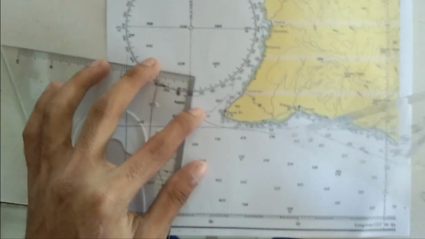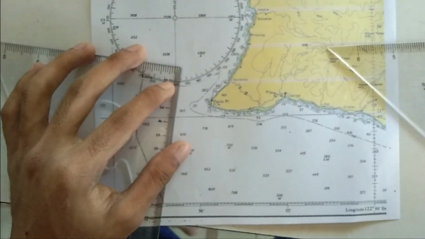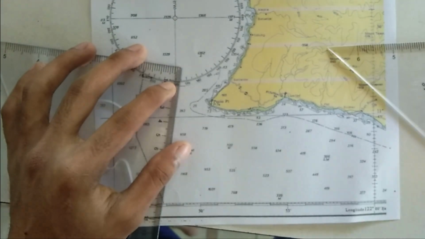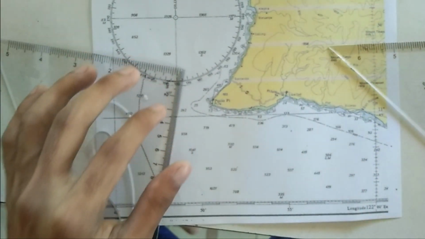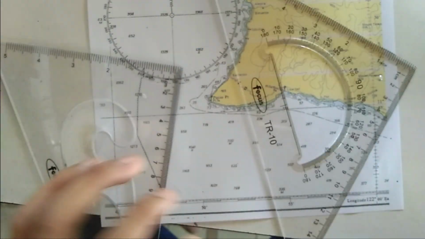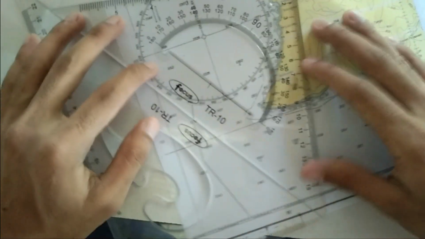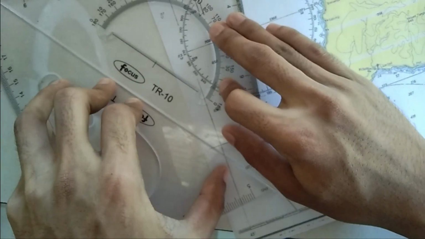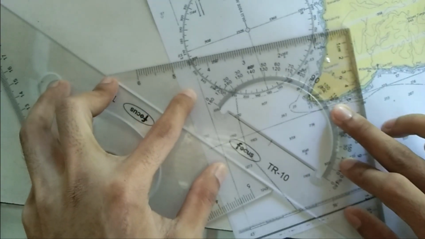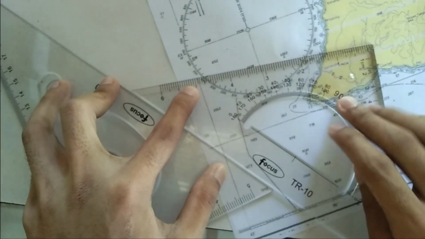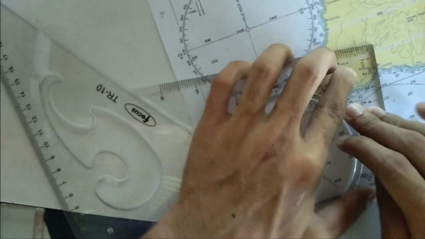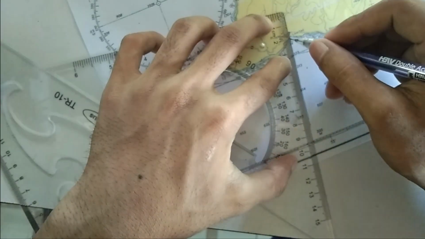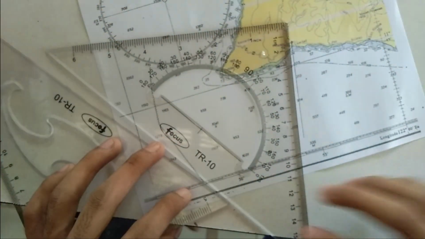So the first lighthouse we need to plot is the Libertad. The Libertad is right here. As it says, Libertad is about 8 degrees true. We need to use our compass rose. Go to your Libertad. So we have here Libertad. Then make your line of position. And the next will be the Pusho Point lighthouse.